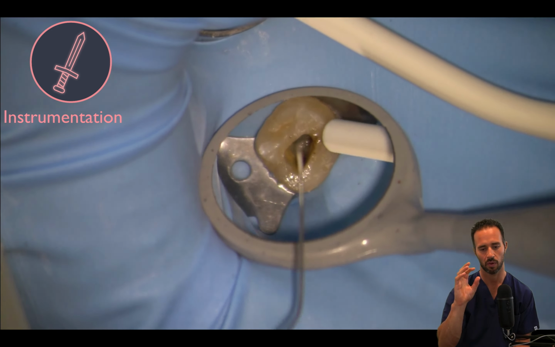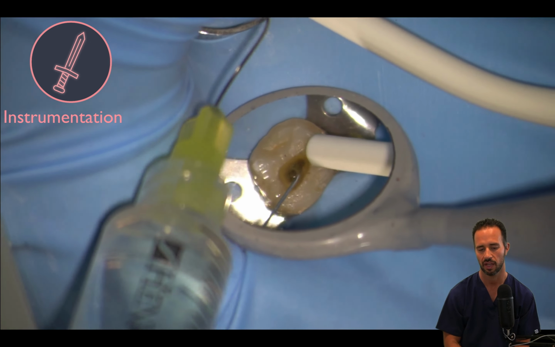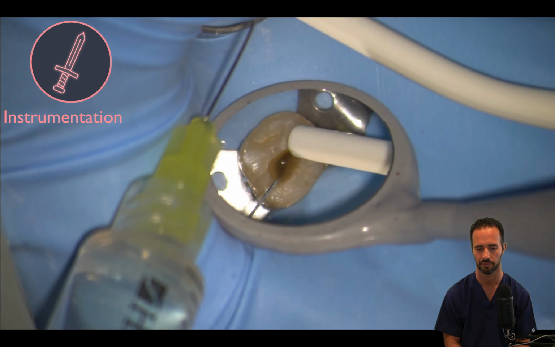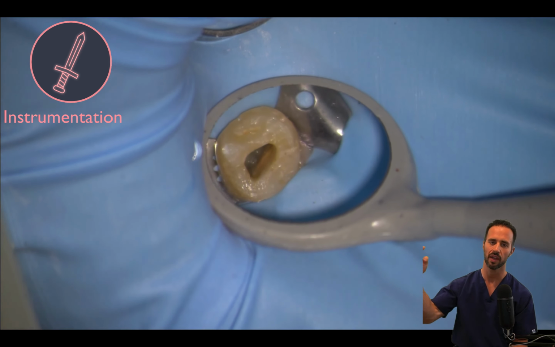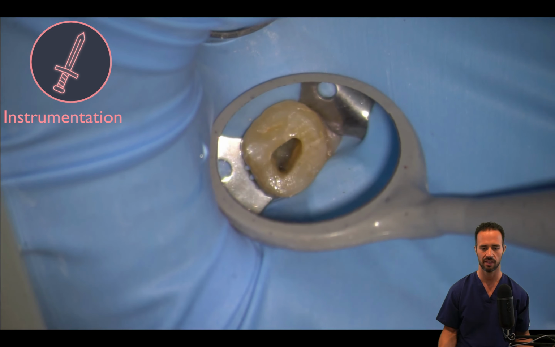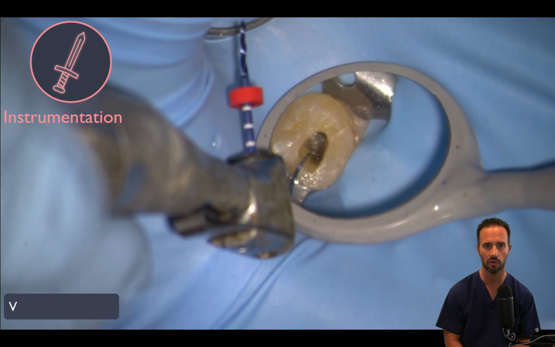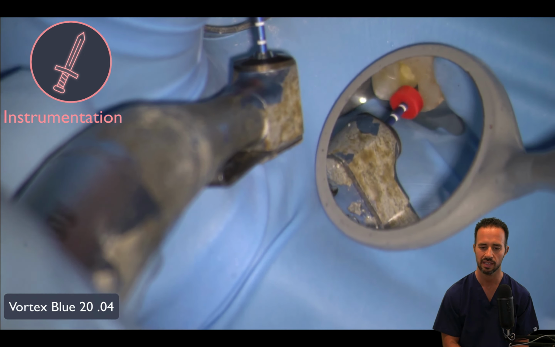So that was our palatal canal, and now we're going to go ahead and irrigate with our sodium hypochlorite. Again, in just the 3 main canals for now. So that looks good, and we're just working our way up the ladder, just like we do in all our cases now. So we're going to go up to our 2004 Vortex Blue rotary file, first in the mesial buccal to 18 millimeters.